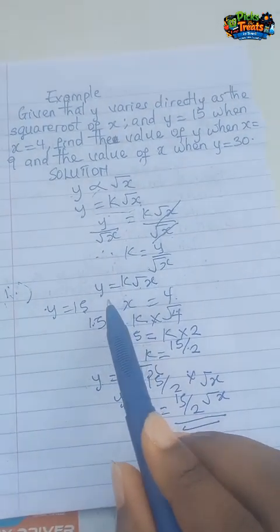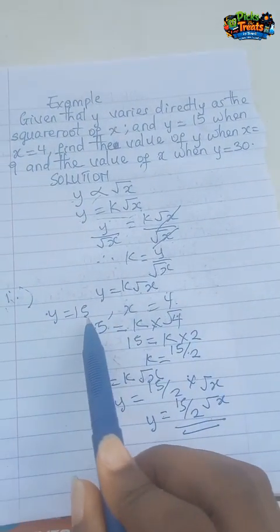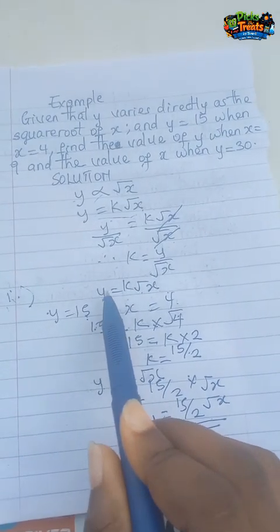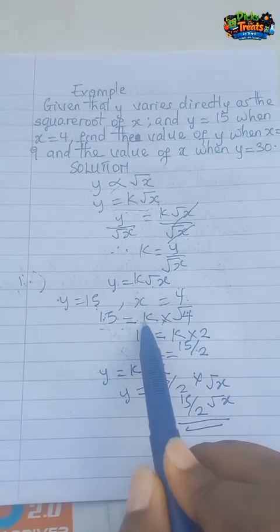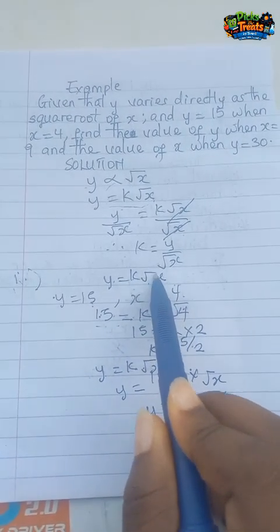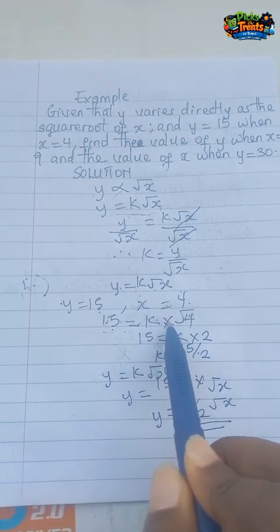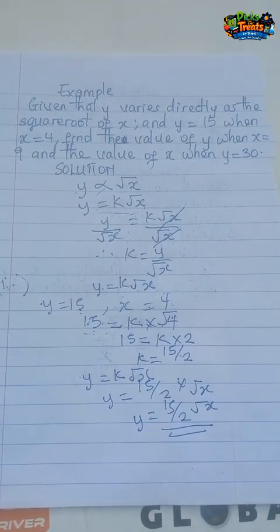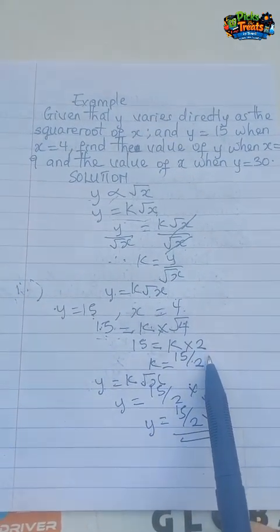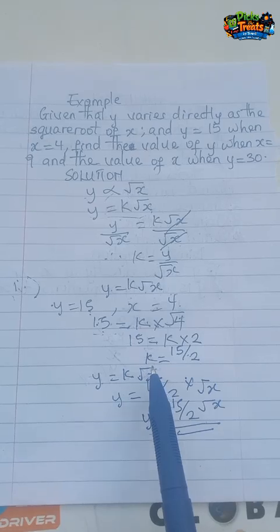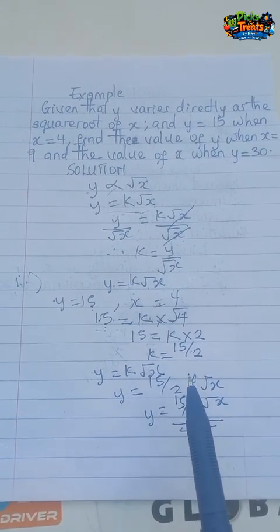Our formula is y is equal to k square root of x, and they gave us y as 15, so you replace it here. K, we don't know yet. X is 4 now, so that will be 15 is equal to k times the square root of 4. The square root of 4 is 2, so 15 is equal to 2k. You divide both sides by 2 to get your final value of k. So k is equal to 15 over 2.